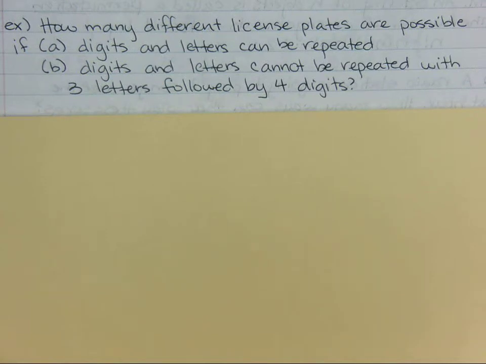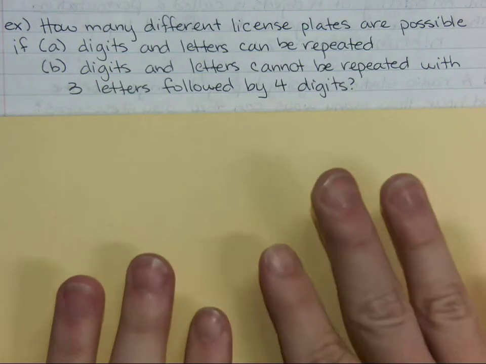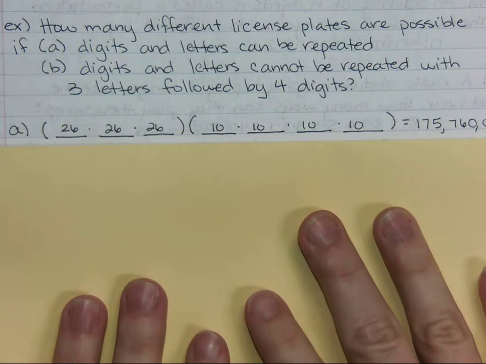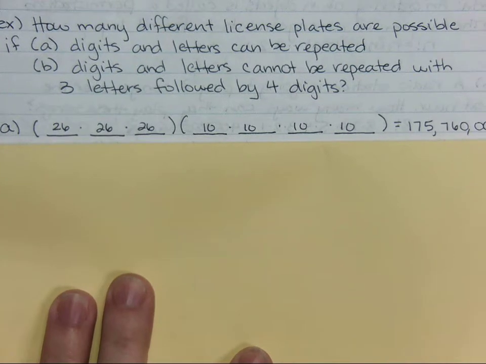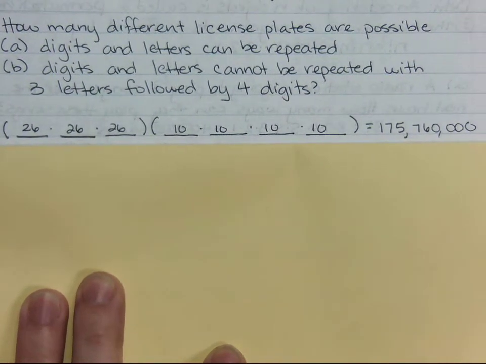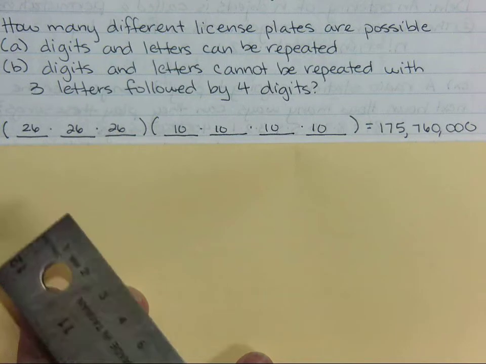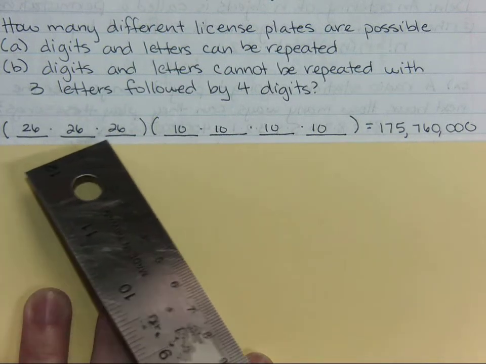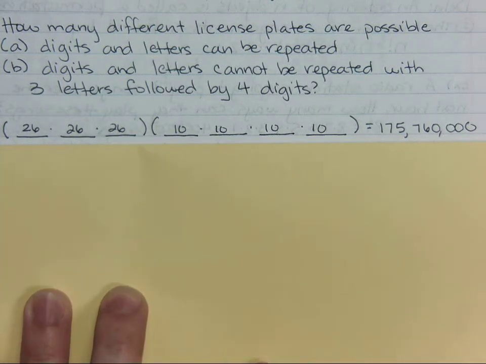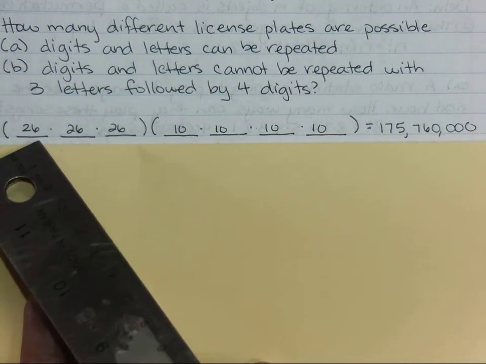Now to look at this solution, we have a 7-digit license plate. And the first thing we're going to look at is letter A. We're going to say, well, let's look at what this really means. That means that the first 3 entries on the license plate are going to be letters.